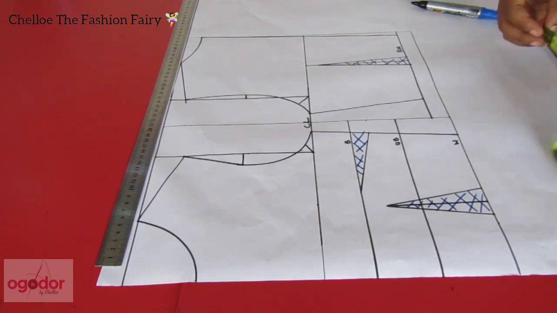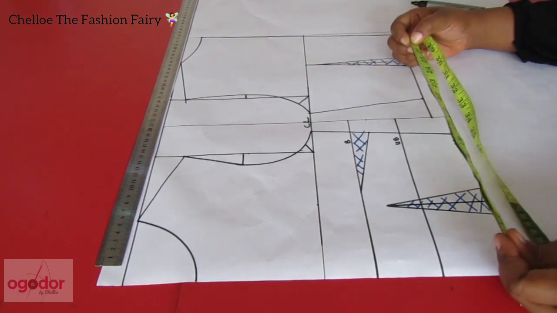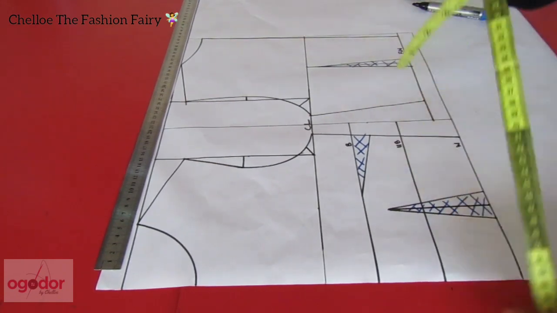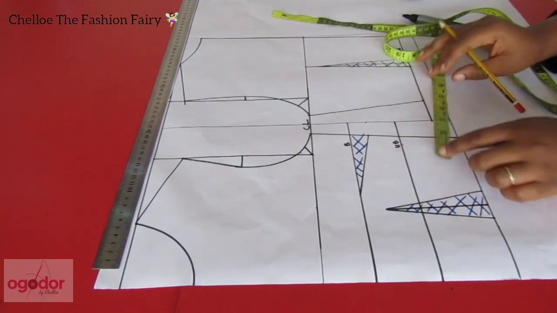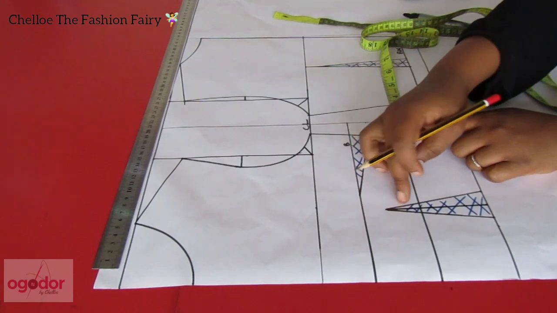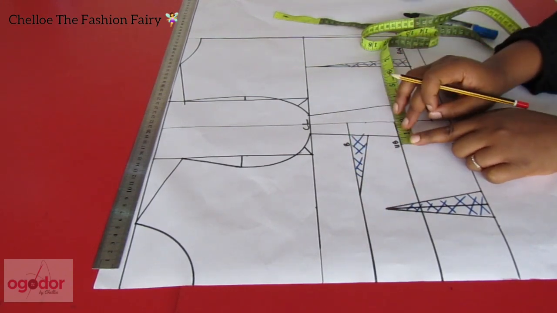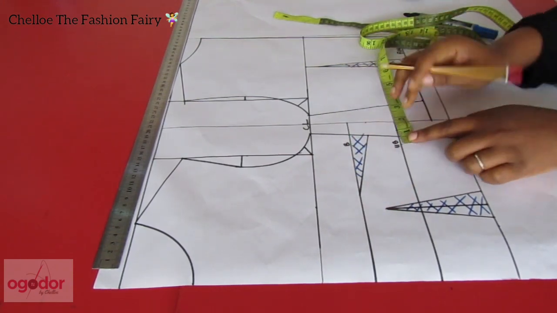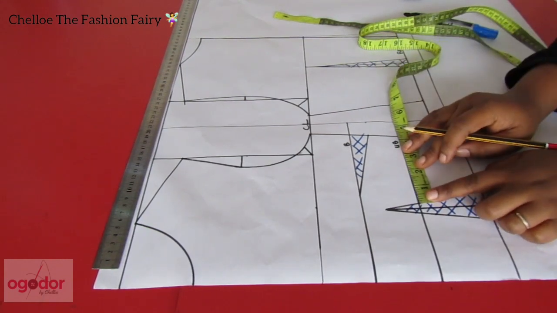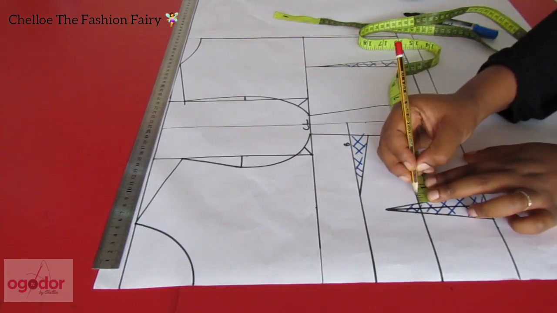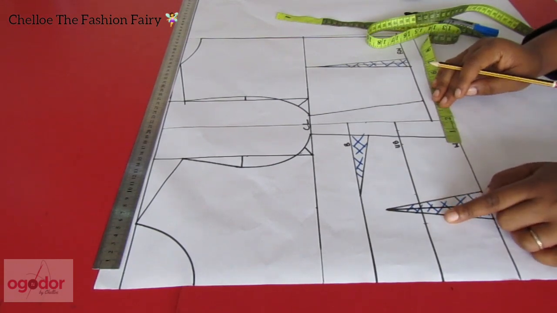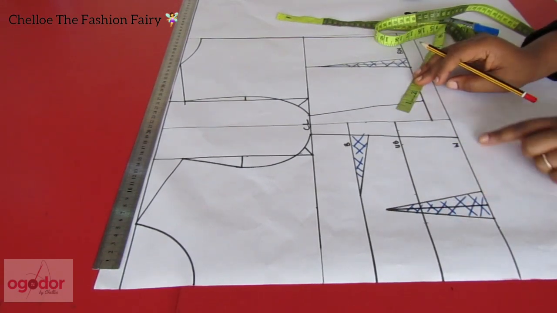The first thing I want us to do is to determine what our under bust measurement is. Once that is sorted out, we're going to divide that measurement by 4, and whatever we have, we're just going to place it. I have an excess of about ½ inch on my under bust, and I wanted it to be a bit more contoured, so I added ½ inch to my under bust area. I'm just going to take that away from the dart area as well. Whatever I've added as excess on my under bust line, I'm going to take it away as that.